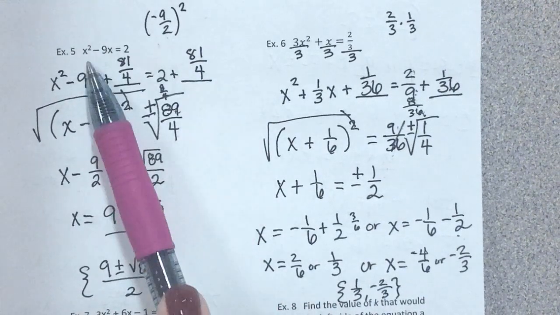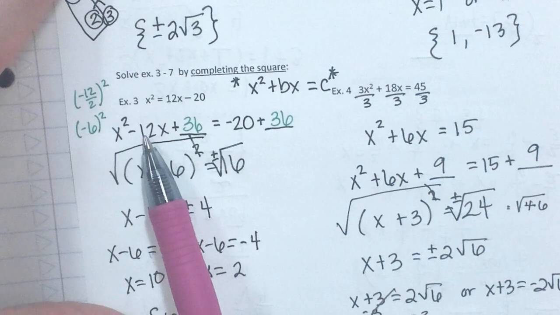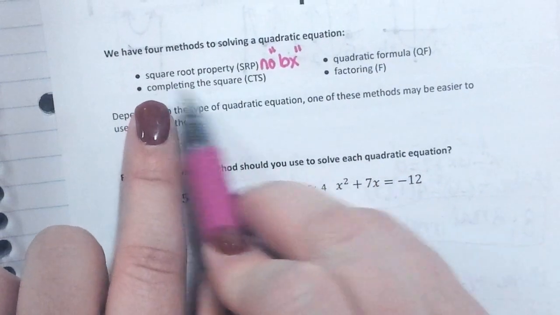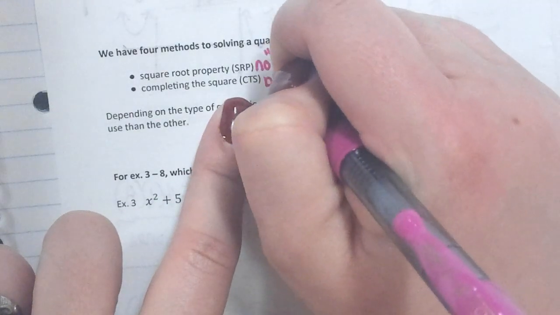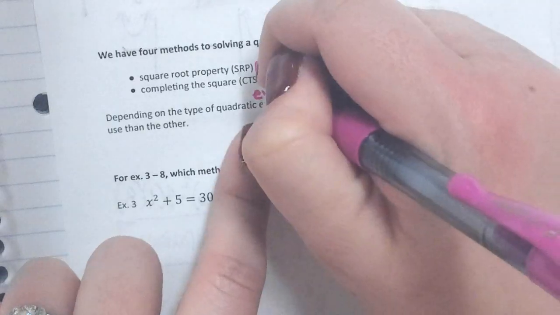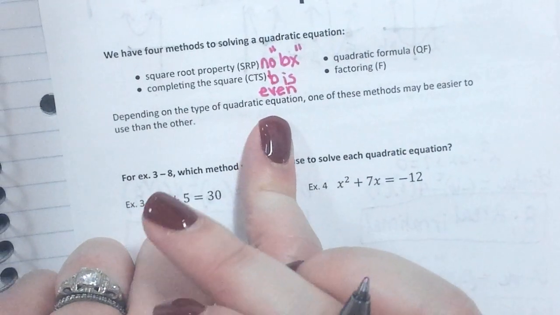But when b is an even number, like in number 3, you can take that and divide it by 2 easily. So what we learned from that is I only really want to do completing the square if b is even. If b is odd, I don't really want to do completing the square. I mean, you can, but we probably don't want to.